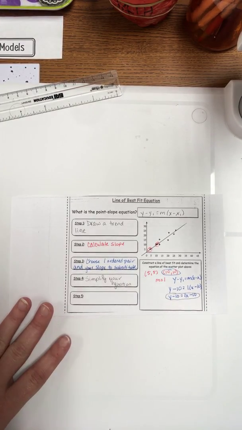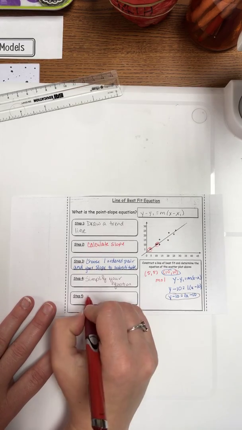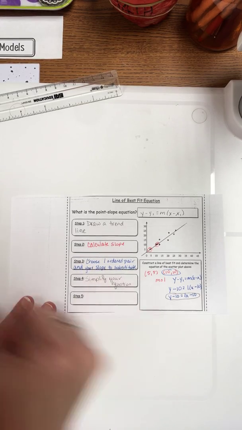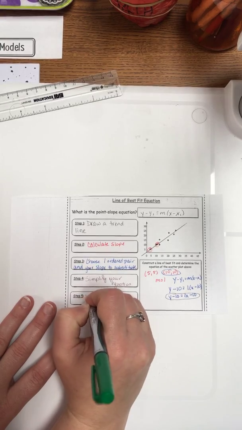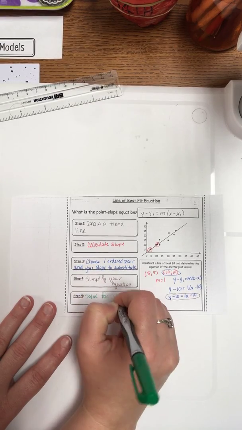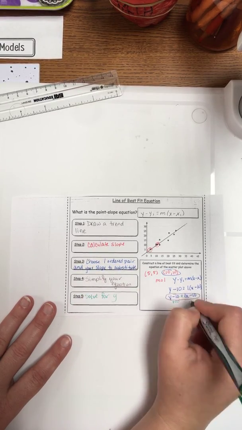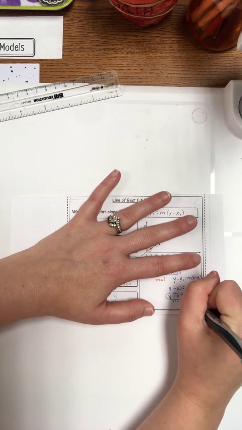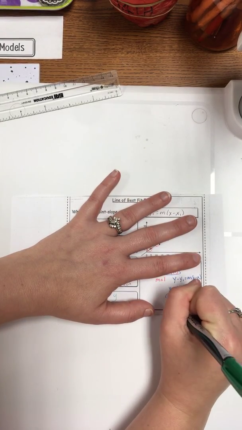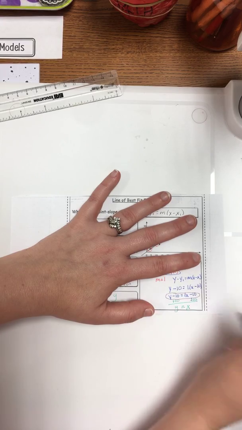Okay, and then we're going to solve for y. So by adding 10 to both sides, what I end up with is y equals x.